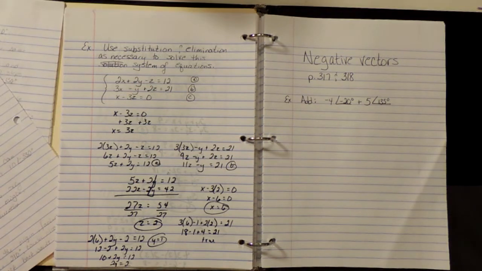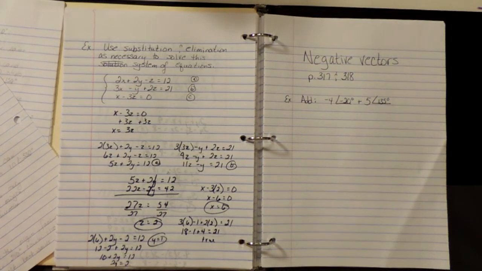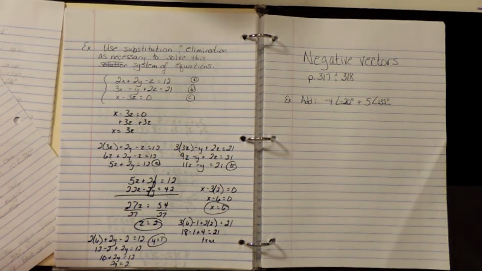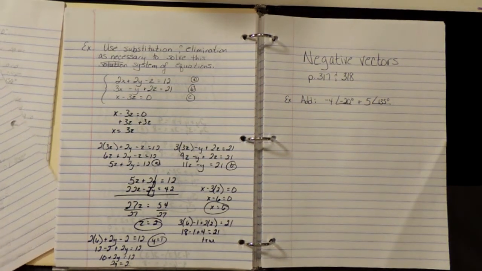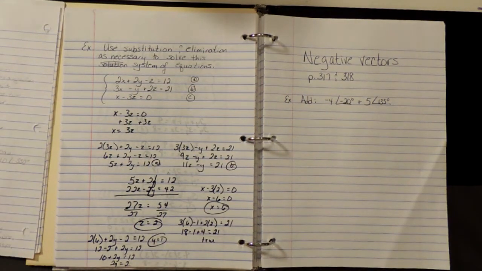Okay, now we're going to talk about negative vectors. We have some diagrams on pages 317 and 318. In lesson 72, we learned that there is only one form of rectangular coordinates, but two ways to write polar coordinates because positive or negative angles can be used.